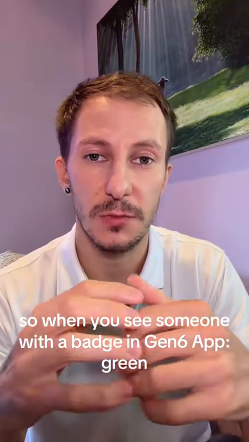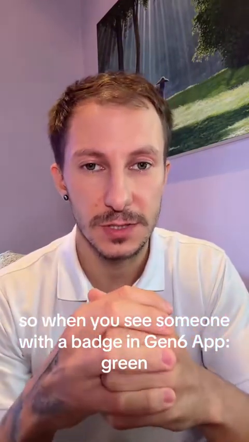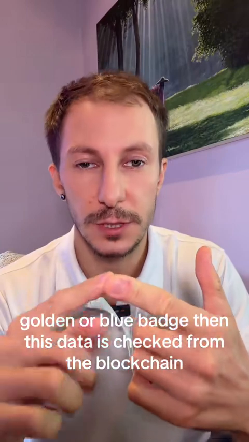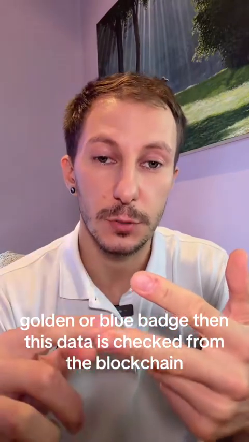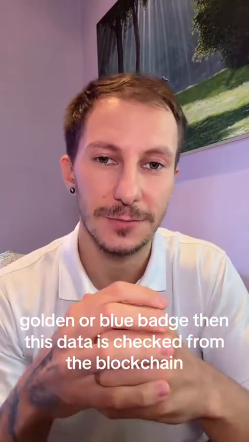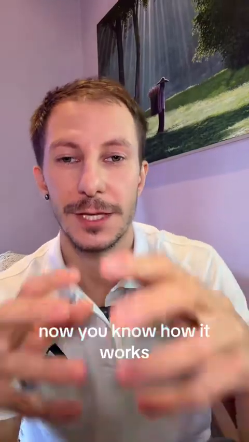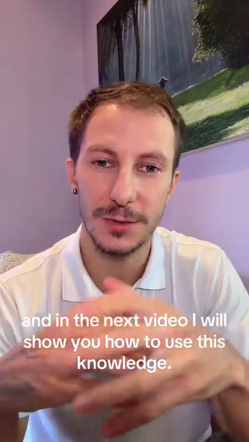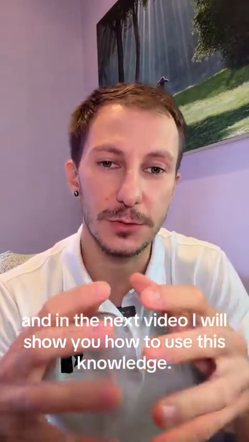So when you see someone with a badge in the Gen6 app, green, golden, or blue, then this data is checked from the blockchain. Now you know how it works, and in the next video I will show you how to use this knowledge.